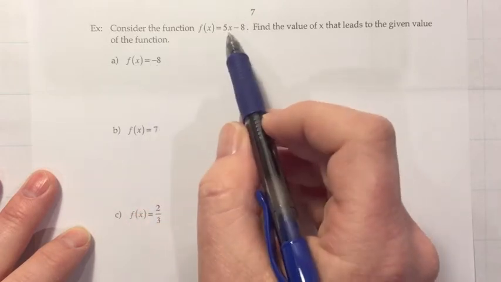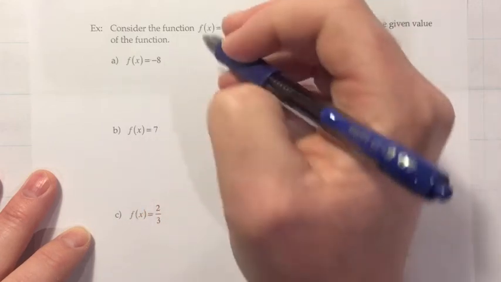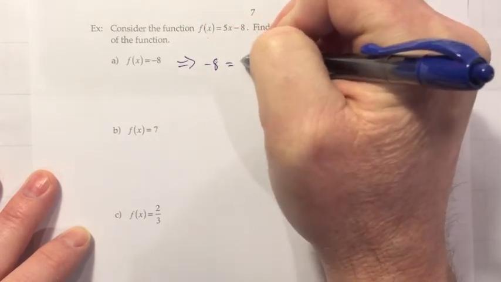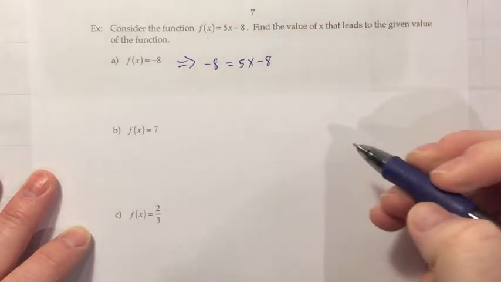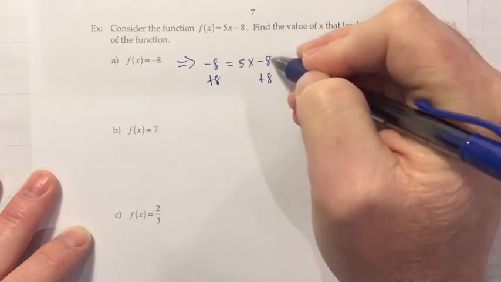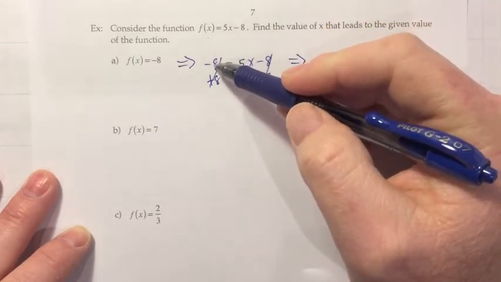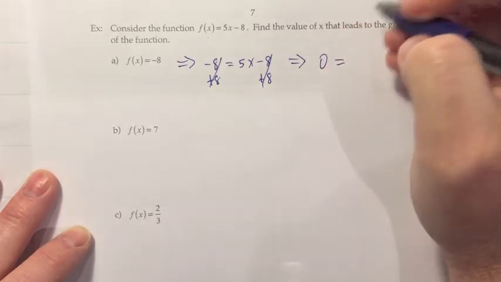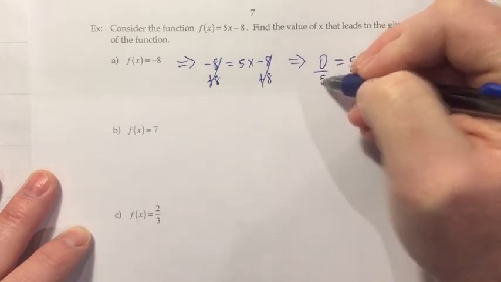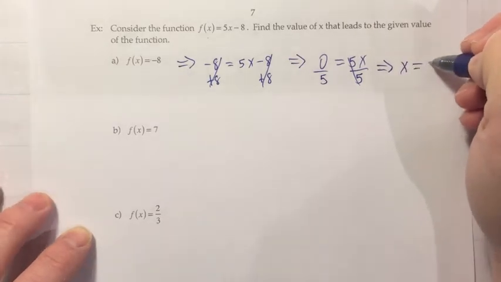So you have to pay attention to where is the number. If it's inside the parentheses, it's an input or an x value. If it's equal to f of x, it's a y value, and it would replace f of x. So instead of writing f of x, we'll write the negative 8, and then that's equal to 5x minus 8, and then from there, we just go through and solve the equation. So we're trying to get x by itself, so I would add 8 to both sides. That cancels these. It also happens to cancel them on the other side, which wasn't necessarily the plan, but that's okay. Negative 8 plus 8 is 0. 0 equals 5x. We're trying to get that x by itself, so divide both sides by 5. That cancels the 5's. And then 0 divided by 5 is 0, so x is equal to 0.